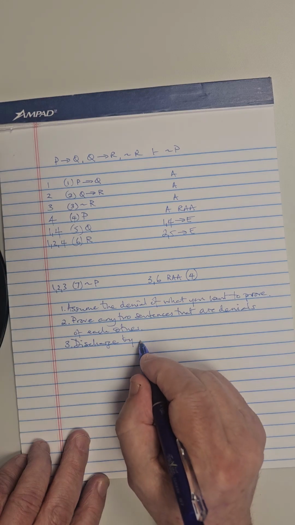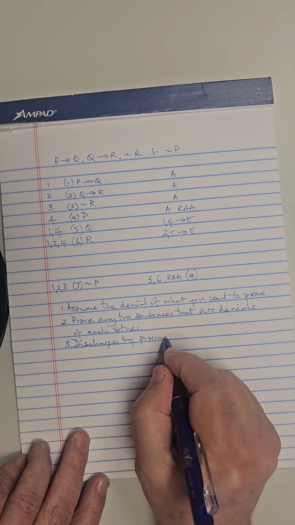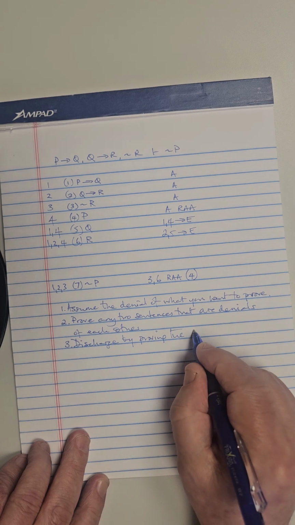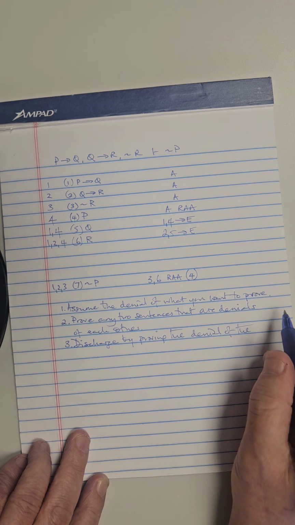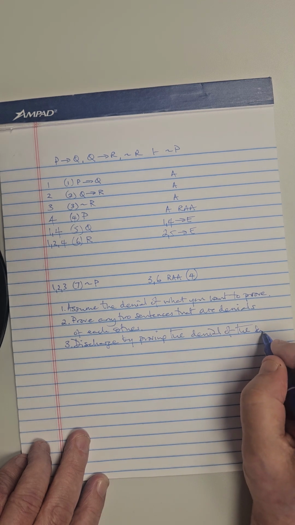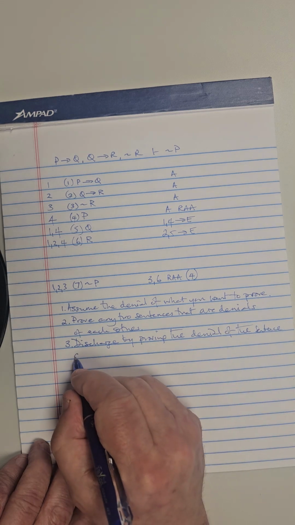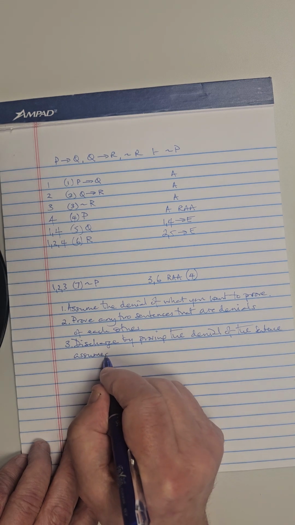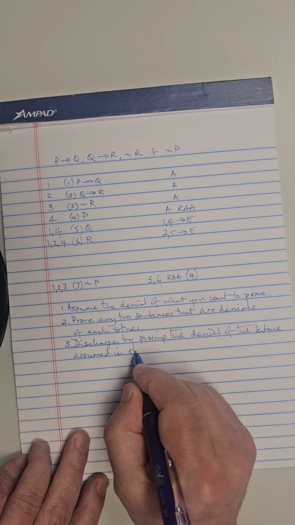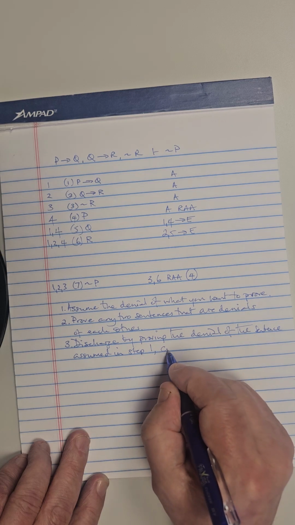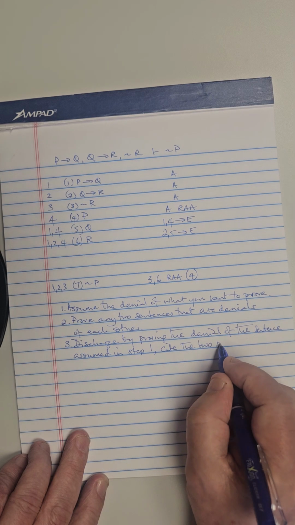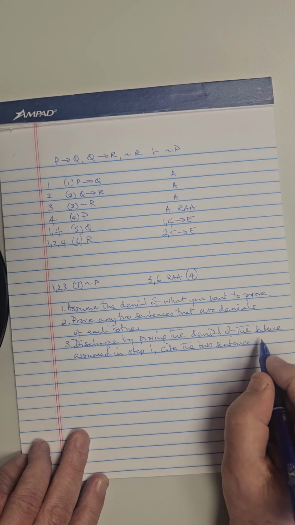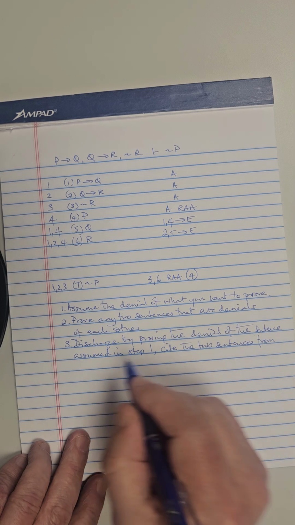but we discharge by proving the denial of the sentence assumed in step 1. And we cite the two sentences from step 2.